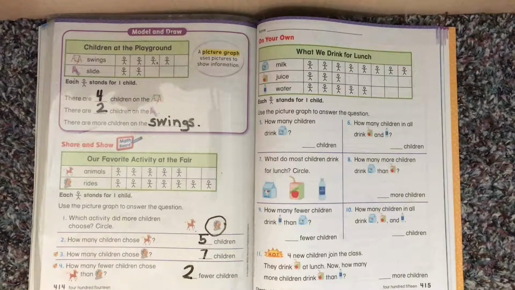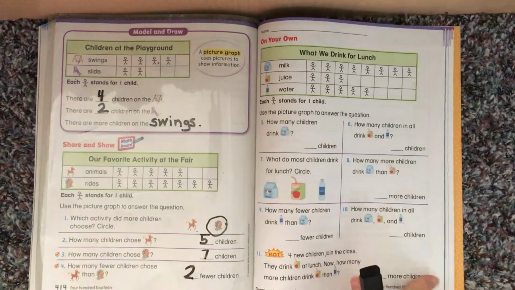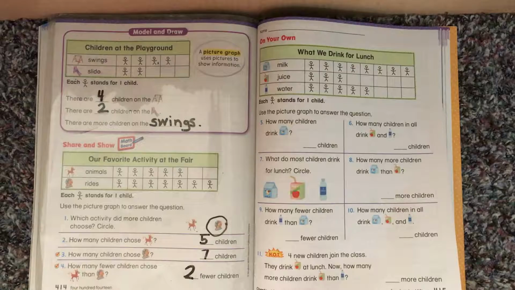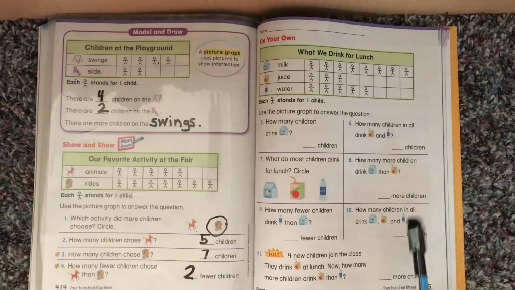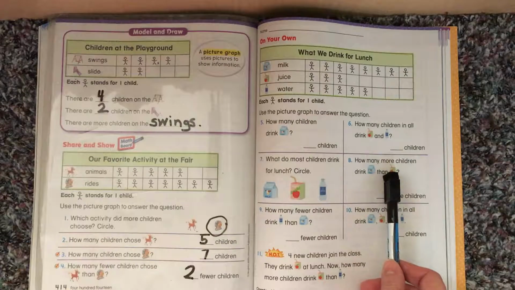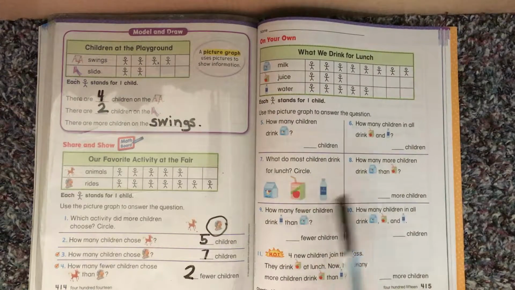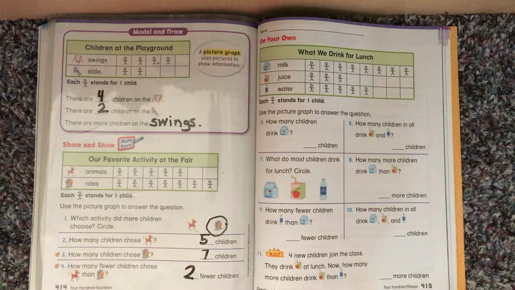Now, the next page is very similar, as is the next, but there's one thing I want you to be really careful of, okay? We've talked about how many more problems, and we've talked about how many fewer problems. You have some more. Both of those, remember, they're asking about the difference, and difference means subtract. So, I want to show you another kind of problem.